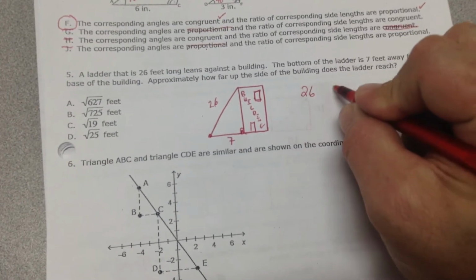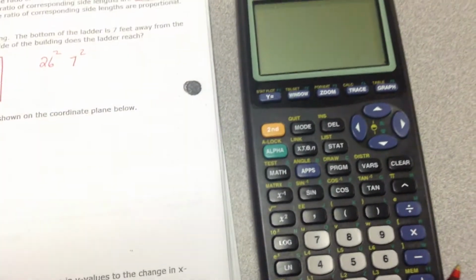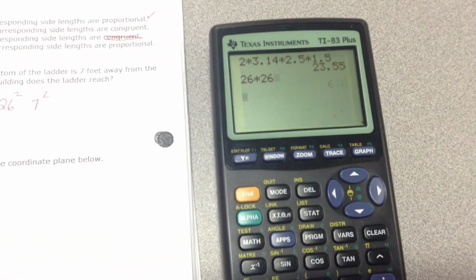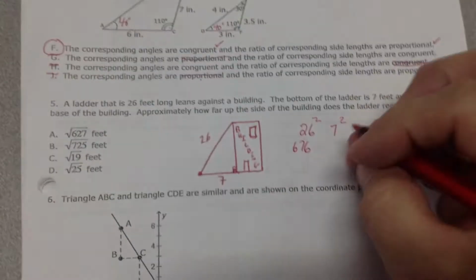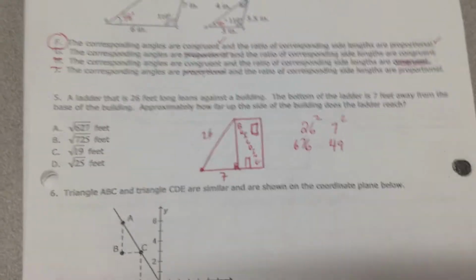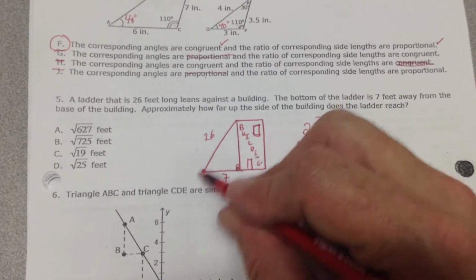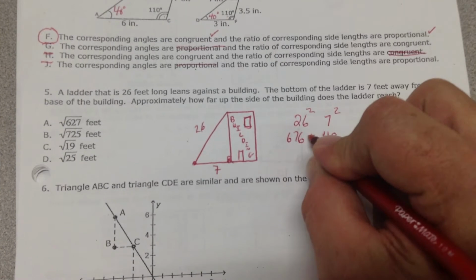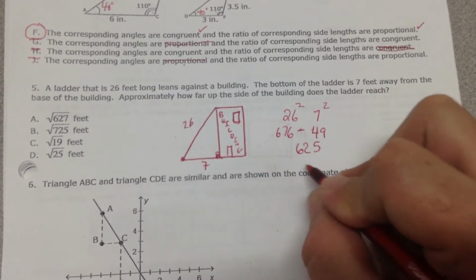So again, Pythagorean theorem, my two sides are 26 and 7. I always write the bigger one first. And I might need to get the calculator out here, even though I know 26 squared. It's just to show you what you would do. That would work. 26 times 26, which is 676. Okay. And then 7 squared is 49. And then I remind myself that I'm looking for a smaller side than 26. This one has to be longest. So my next step is subtraction. So I get an answer of 625 when I do that.